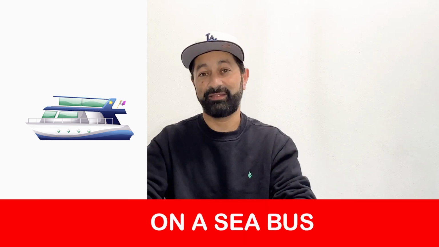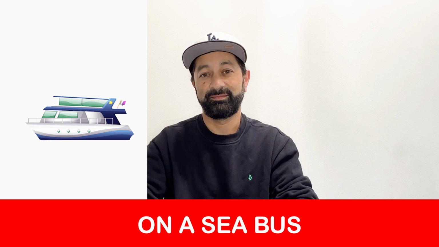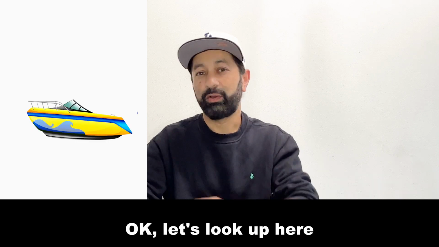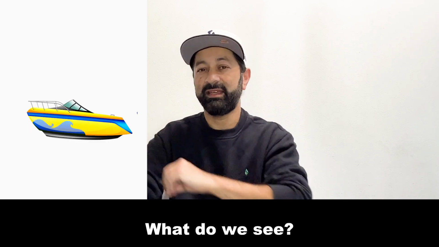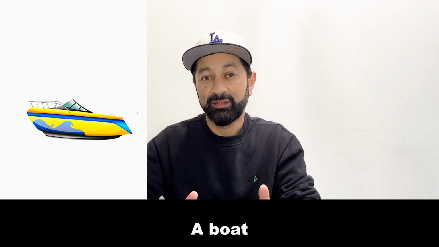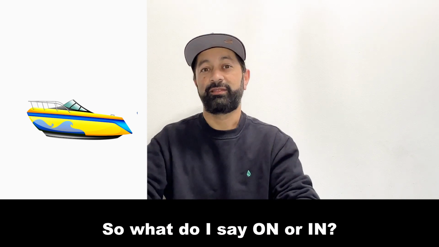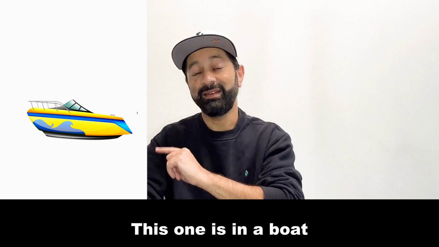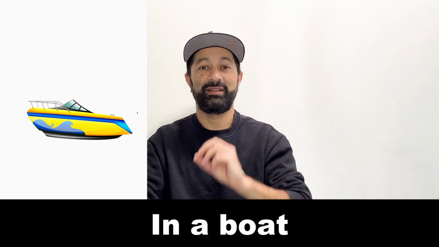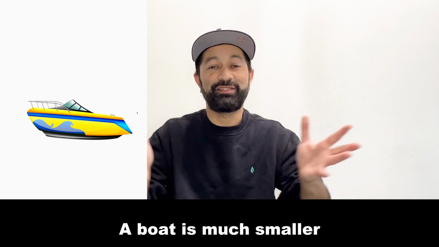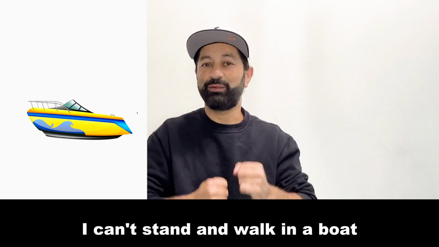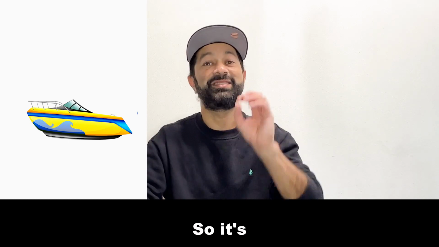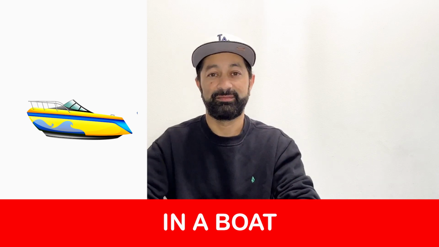On a sea bus. On a sea bus. Okay, let's look up here. What do we see? A boat. A boat. So, what do I say? On or in? This one is in a boat. In a boat. A boat is much smaller. I can't stand and walk in a boat. So it's in a boat.